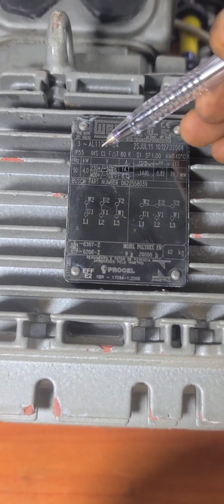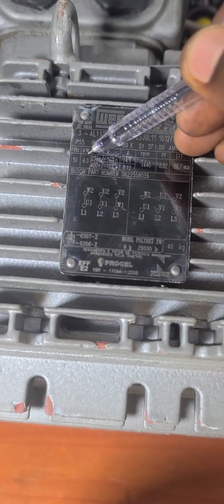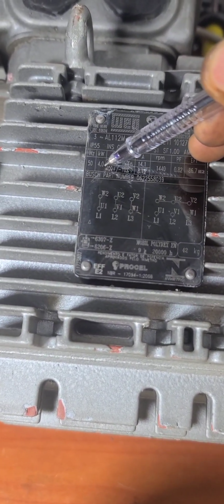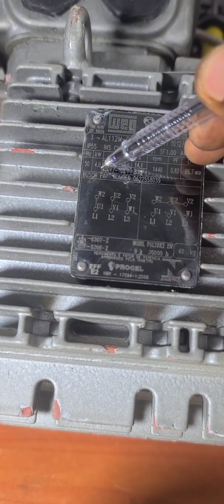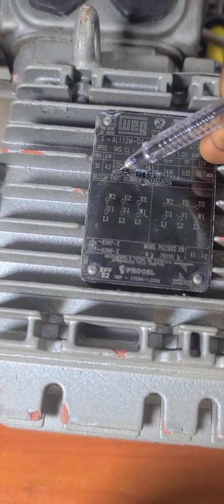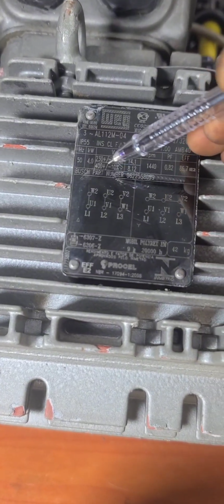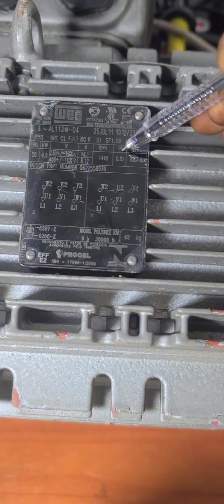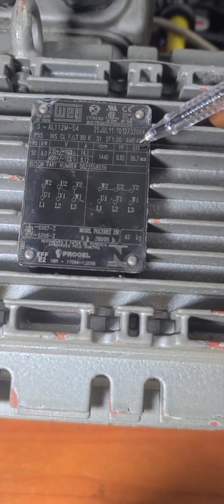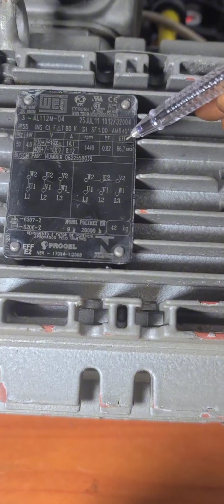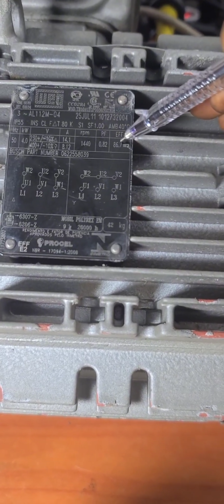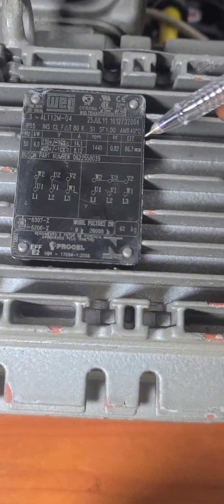So right here, you are going to be making use of this information. This is the power rating of this motor. It is 4 kilowatt. And then the voltage rating is 400 volts. The power factor of this motor is 0.8. And the efficiency of this motor is about 0.9. This is 86.7. This is about 0.9. Okay? So how do we calculate this?